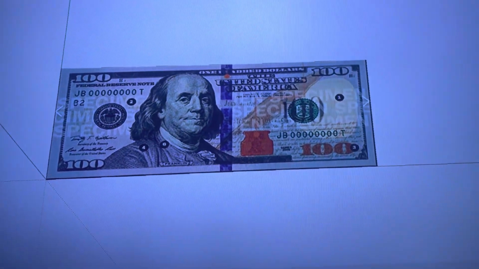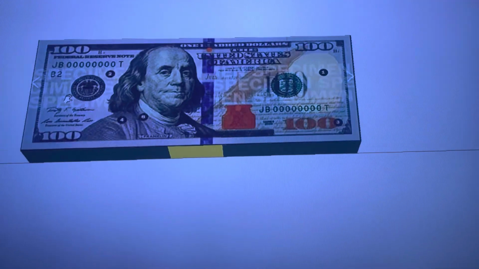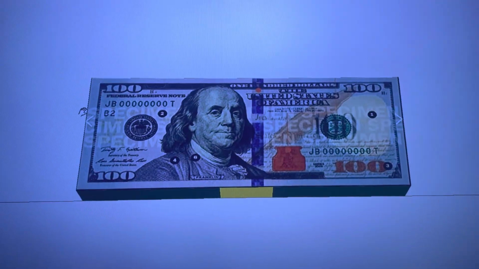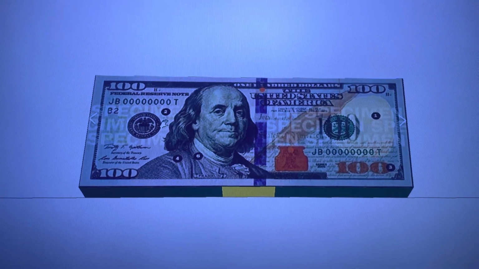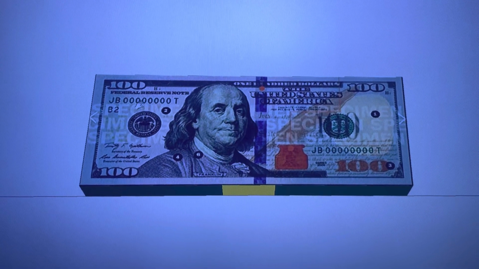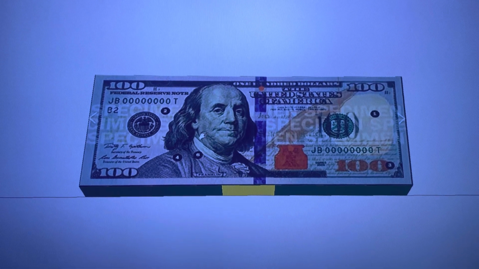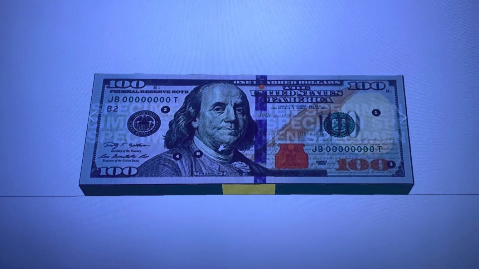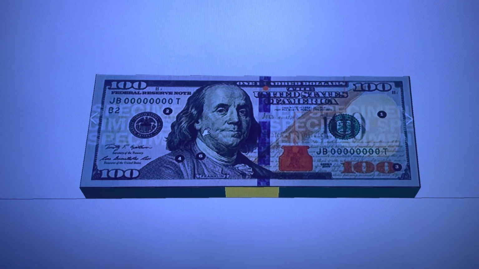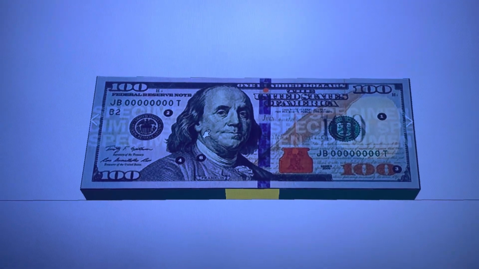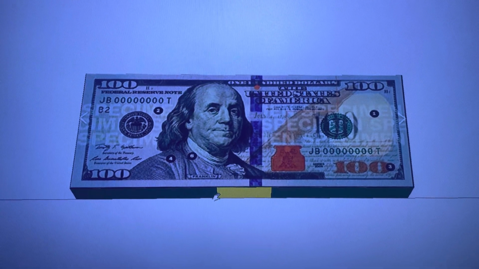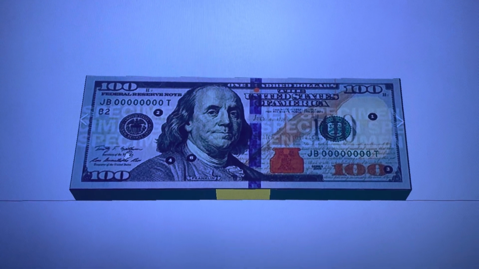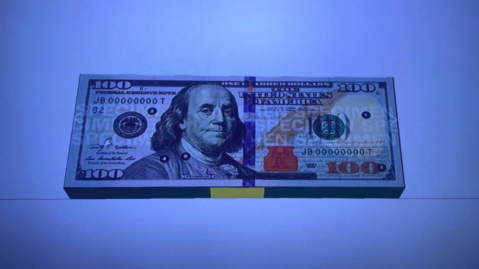So if we look here, what's better than just having one Ben is a stack of Bens. So this is $1,000. I'm sorry, this is $10,000. This is a stack of 100 Benjamins, and it's very nice. You know, $10,000 is a lot of money. So I made it kind of like a little money wrap here, just for some physical representation.